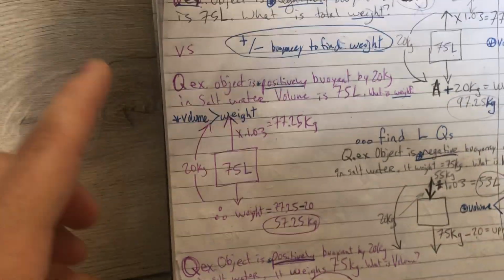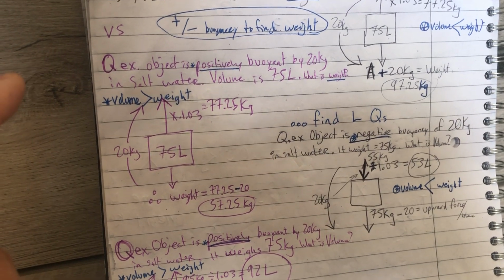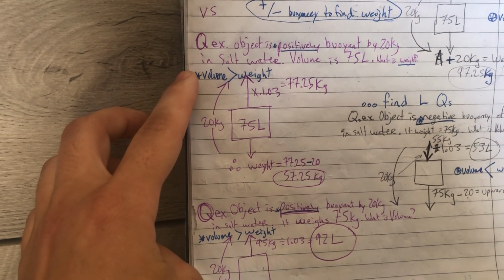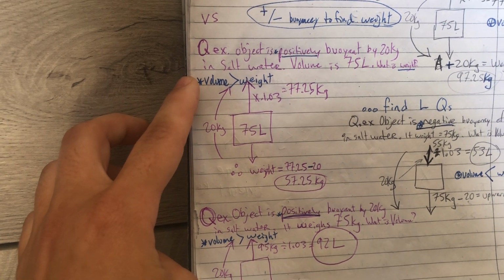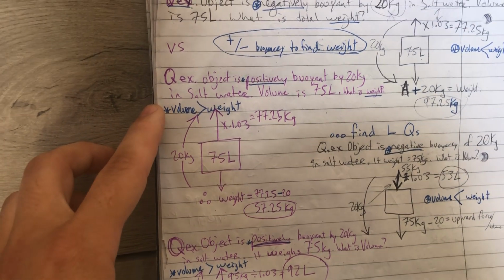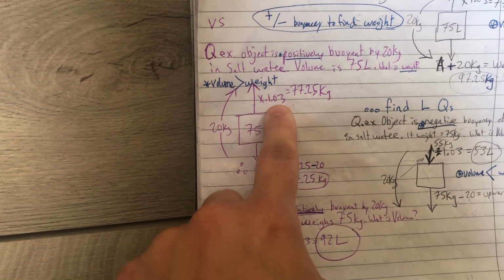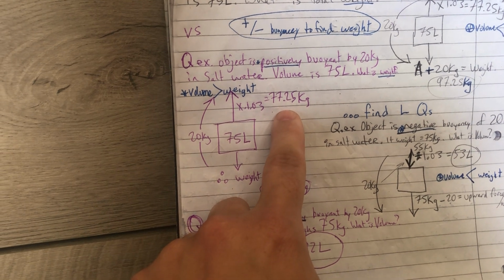So let's do it with the opposite. We've basically got the exact same question, only it's now positively buoyant by 20 kilograms. Everything else the same. That means the volume is greater than the weight. With me so far? The first part is the same. We're trying to figure out what's the volume in kilograms. 77.25 kilograms is exactly the same so far.